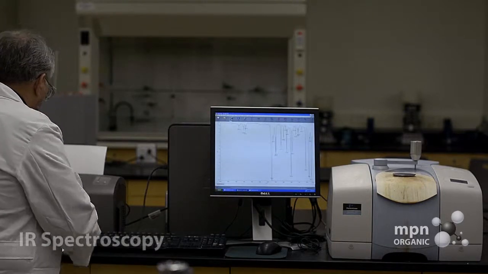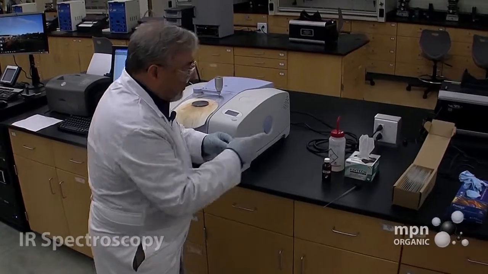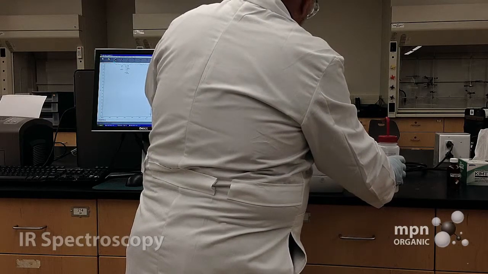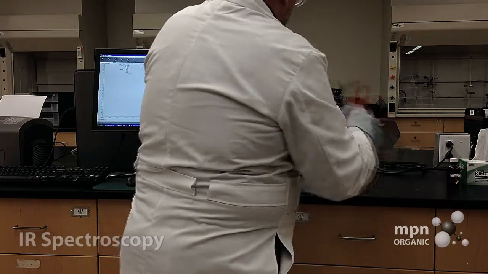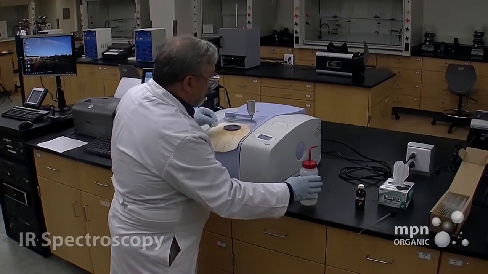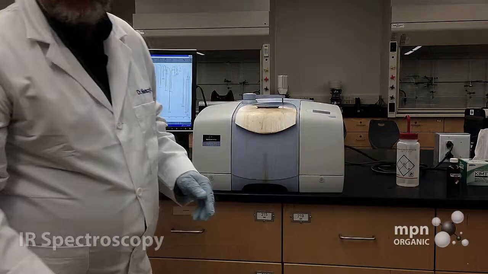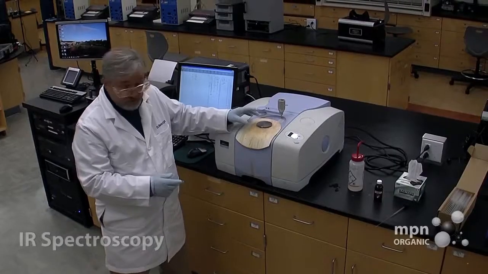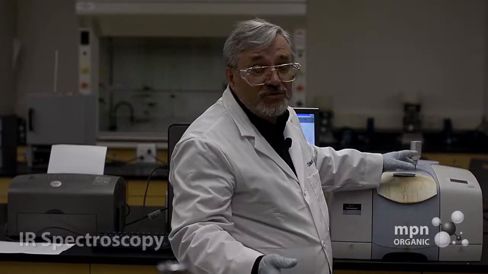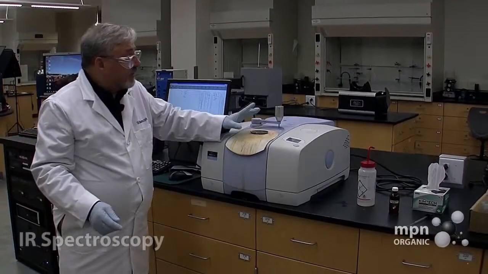Okay, now we're not finished, of course. We have to clean off the disk, and we have some Kim wipes here and some acetone in a squirt bottle, and what we're going to do is to clean off the patent. Now, if you're next in line to take an infrared spectrum, and the person before you has cleaned off, or should have cleaned off, the disk here, make sure that the acetone evaporates, because if you don't, you're going to get partially the spectrum of acetone, and you don't want that, obviously. So make sure that that's clean.